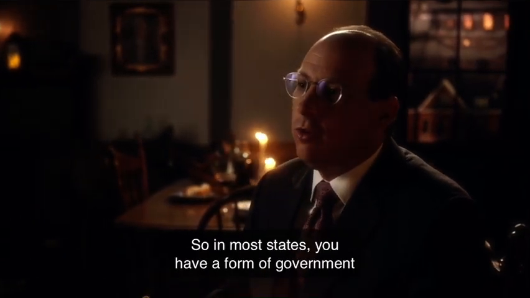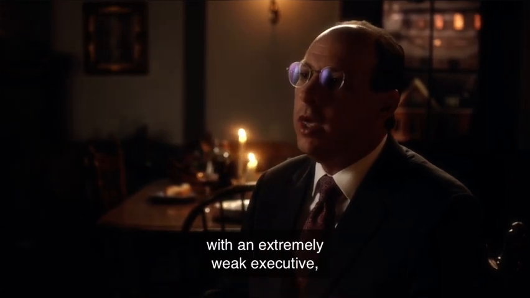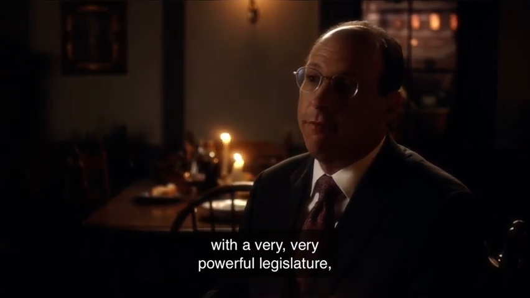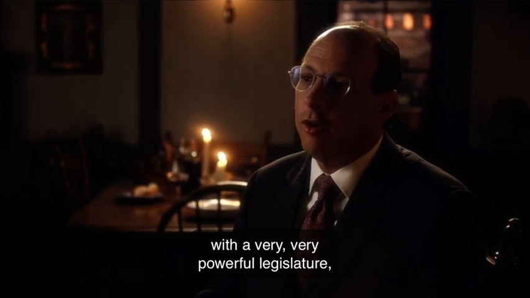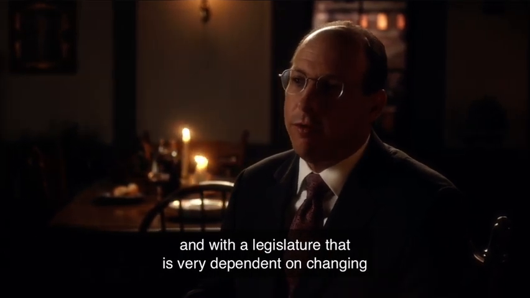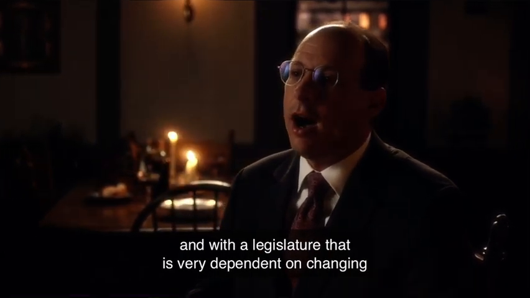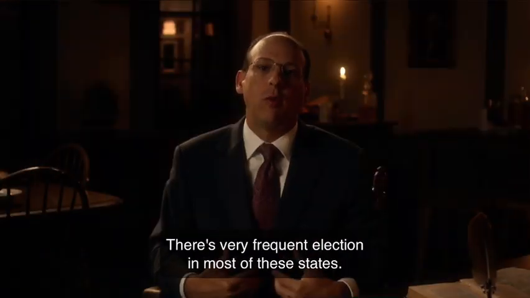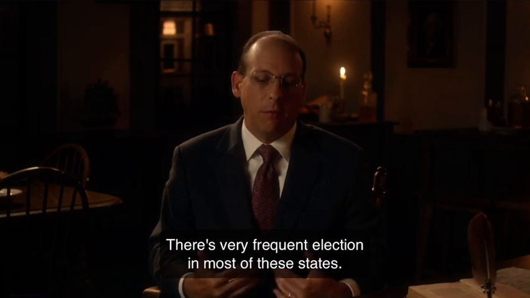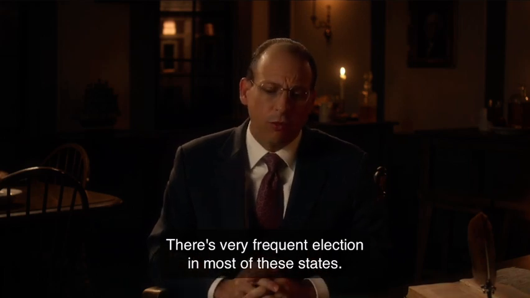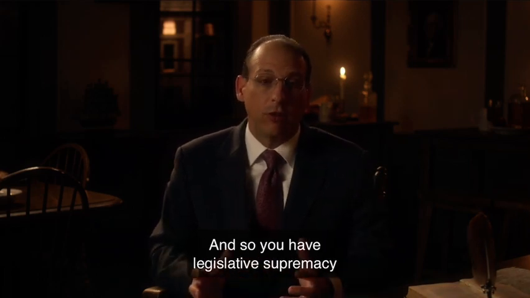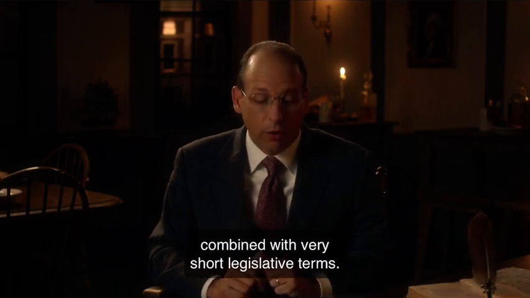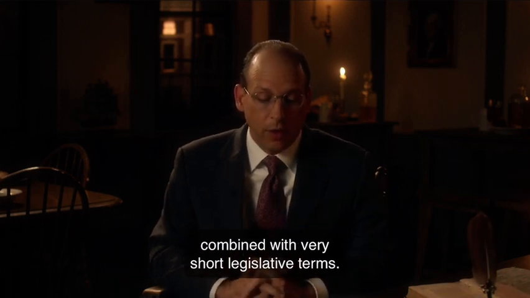So in most states, you have a form of government with an extremely weak executive, a very, very powerful legislature, and a legislature that is very dependent on changing majority opinion. There are very frequent elections in most of these states, so you have legislative supremacy combined with very short legislative terms.